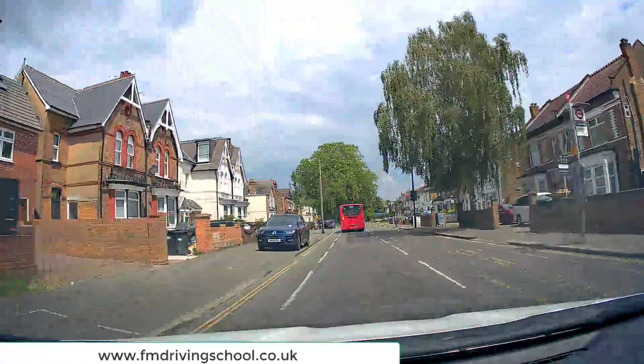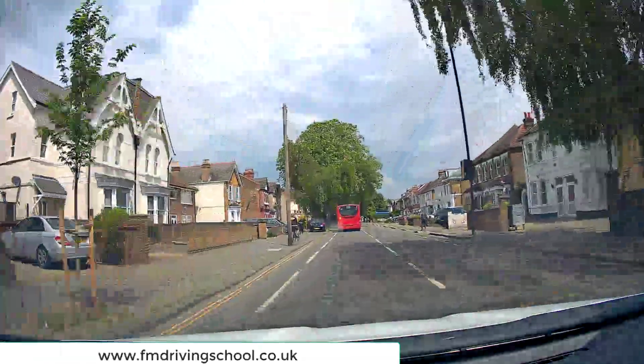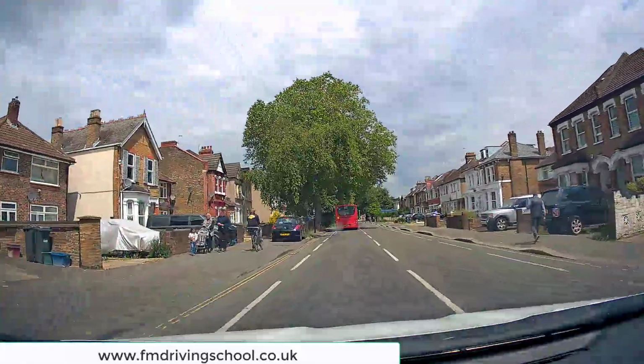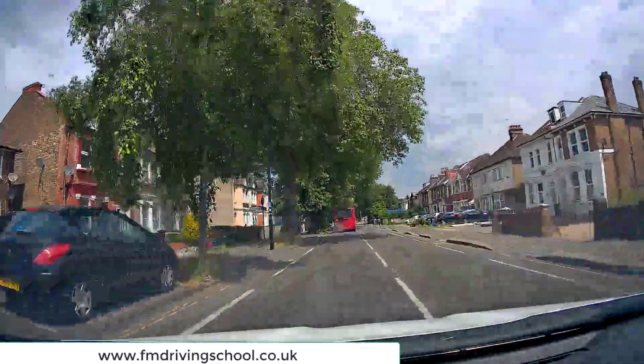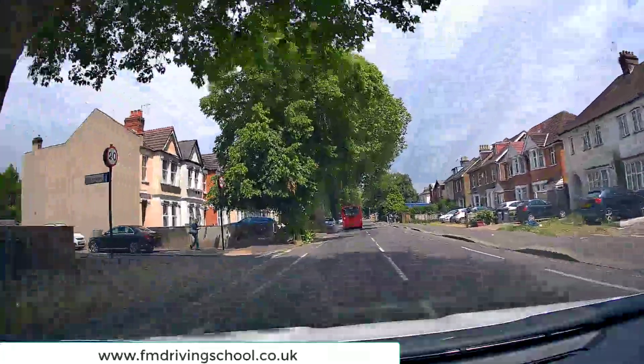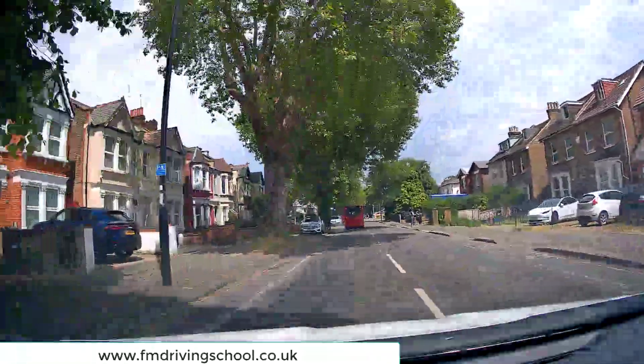So here we are on our driving test. Comment below, can you spot the major fault? We're driving at 30 miles an hour road. Comment below, what do you think the major fault is? We're going to pause it here and let you guys see it.